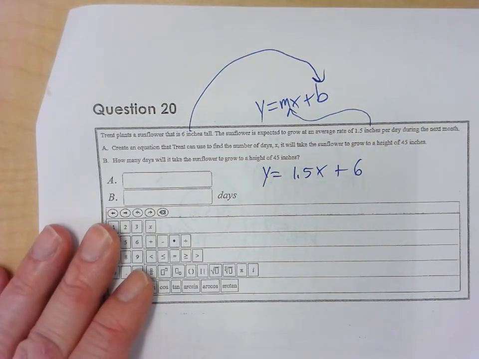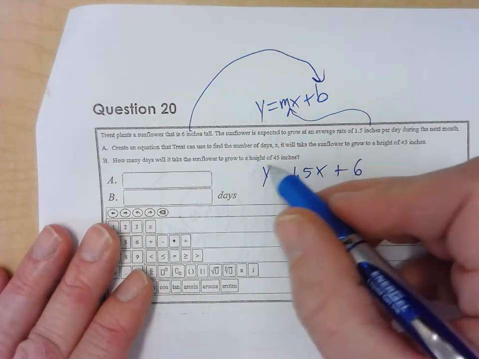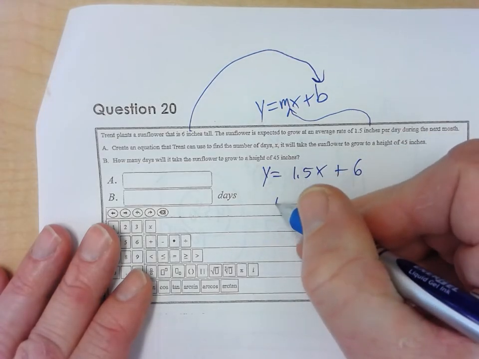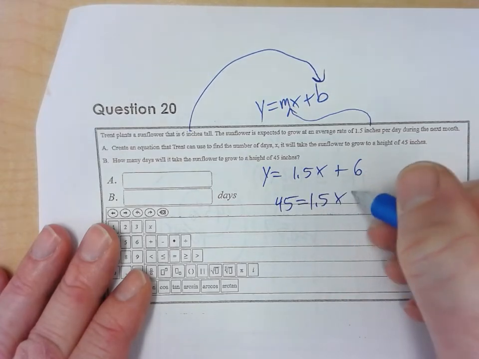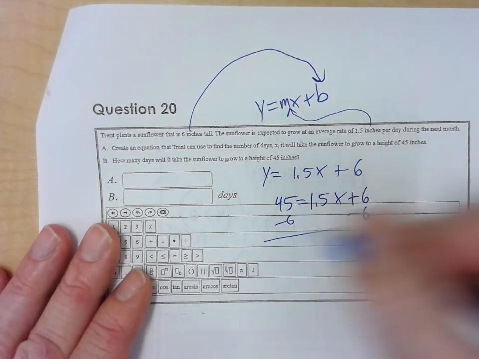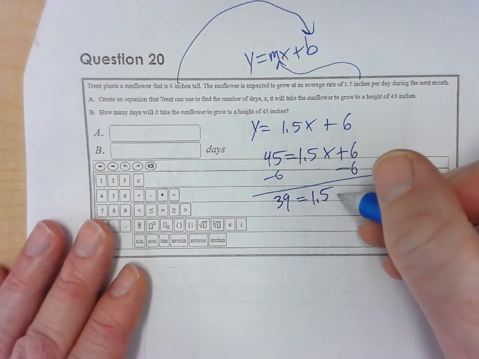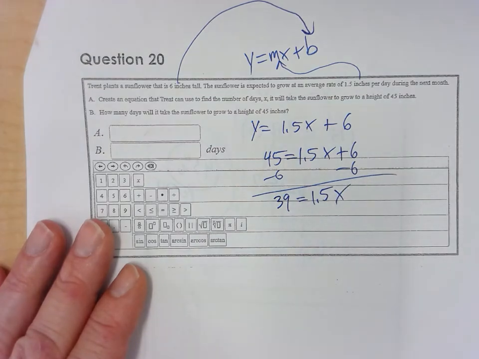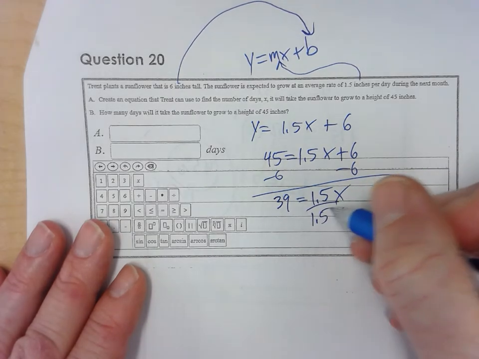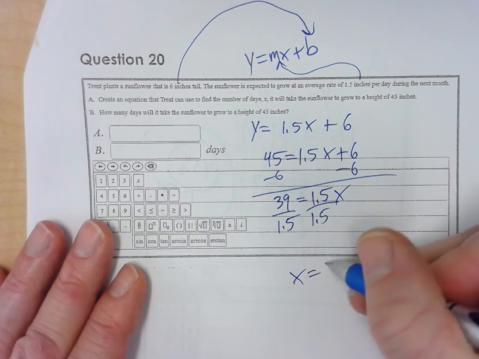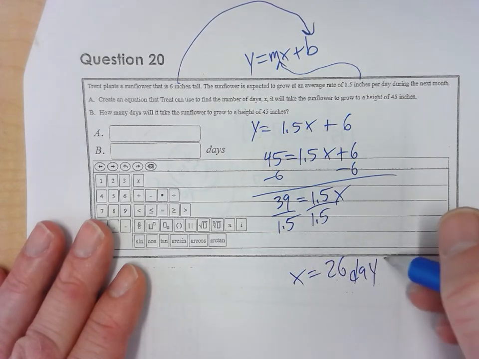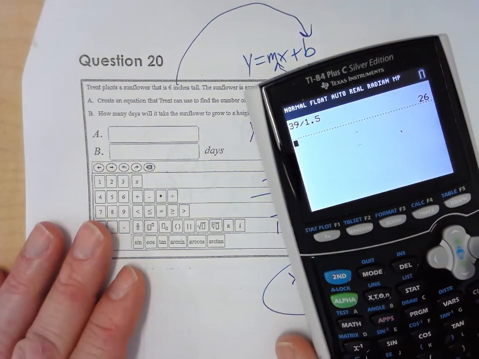And then how long will it take to be 45 inches? You just put y as 45 because that's your final amount. 45 equals 1.5x plus 6. We subtract the 6 over, doing a little algebra here. We get 39 is equal to 1.5x. And then we divide 39 by 1.5. So it'd be 26 days. I divide over the 1.5 and I get x is 26 days. I used a calculator to divide that over.